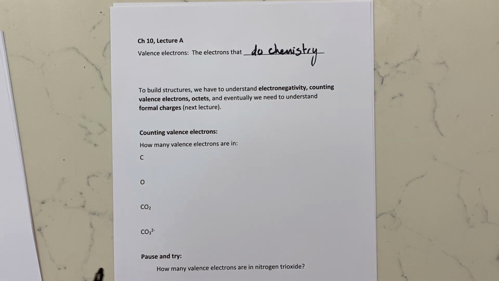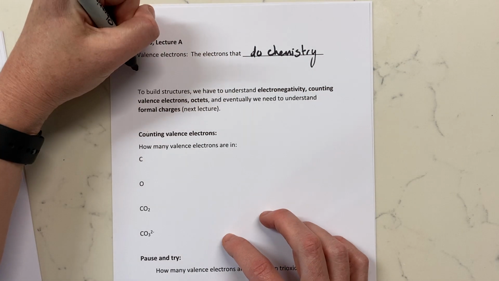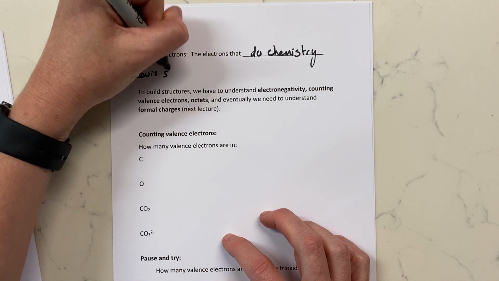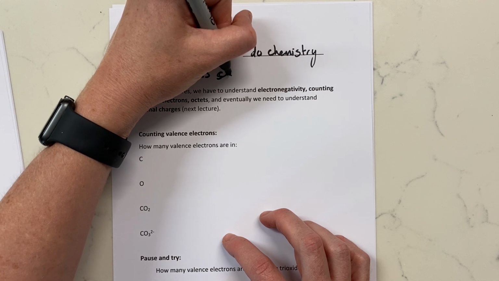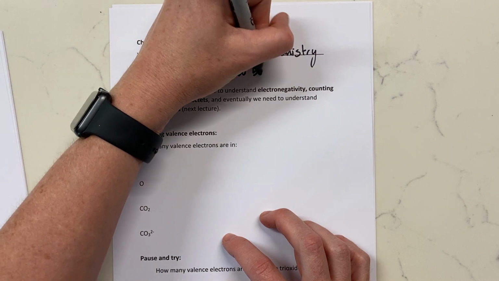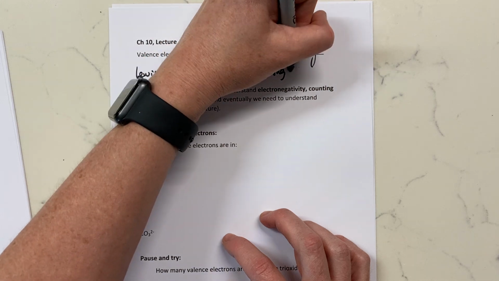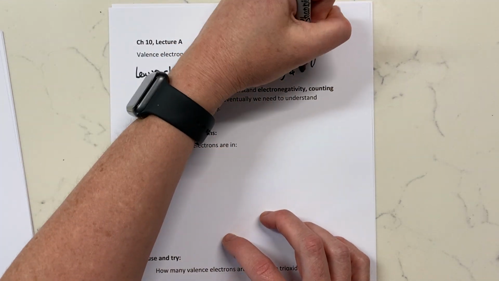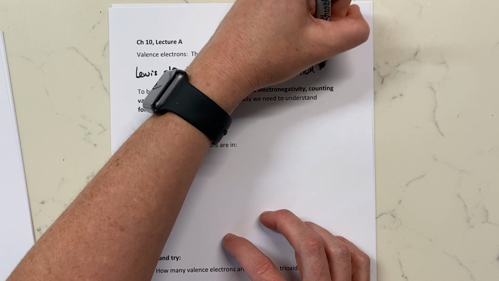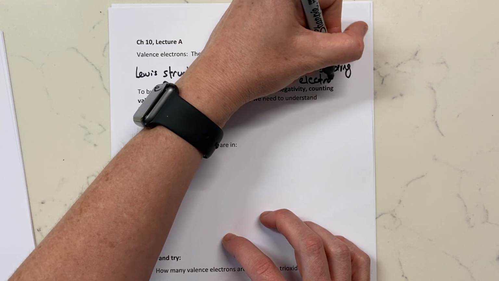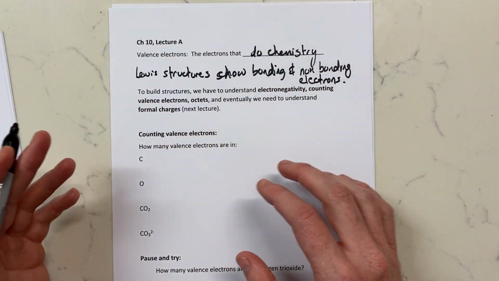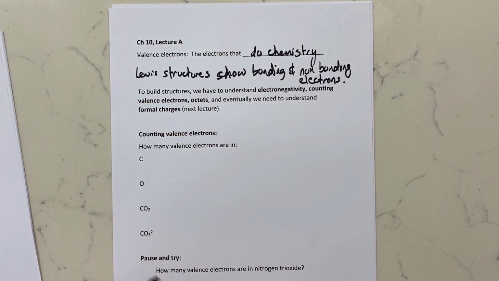Lewis structures show bonding, and they also show non-bonding electrons. And if we have a structure and we're able to see what was bonded and what's available as a non-bonding electron, we're able to figure out a lot of stuff about chemistry.